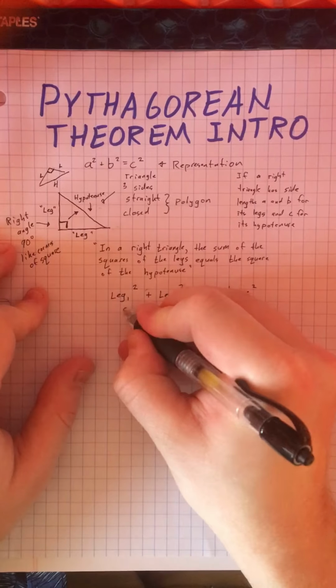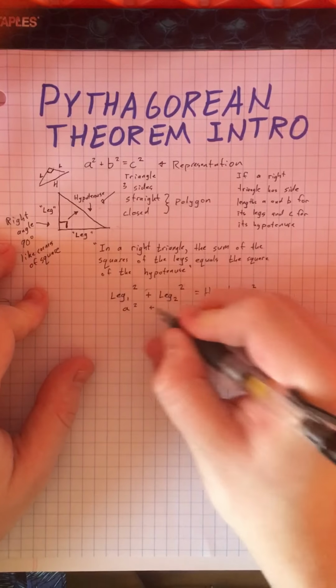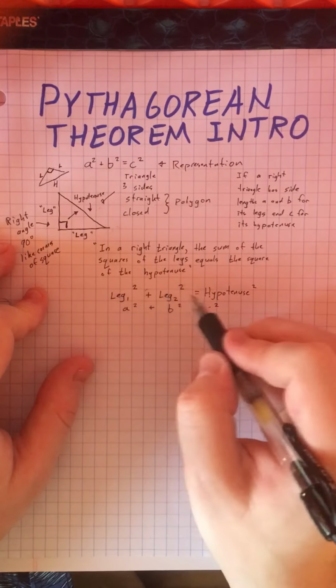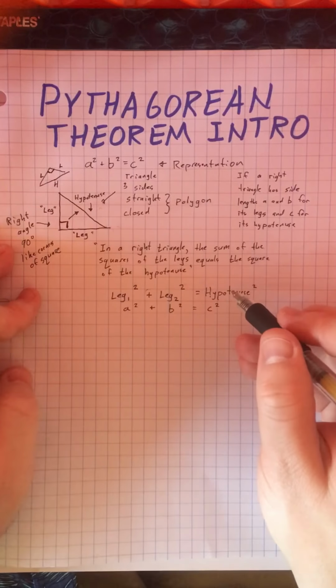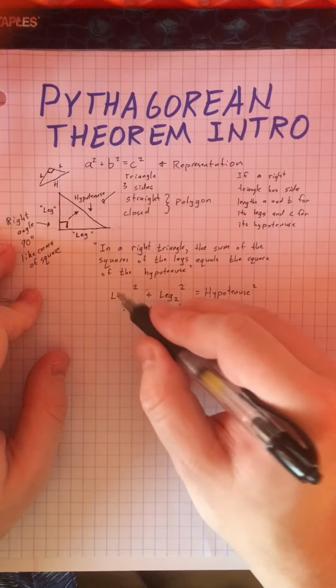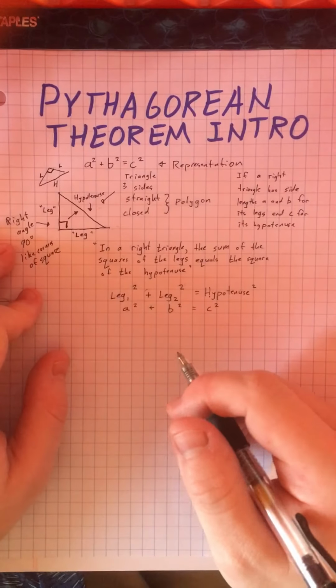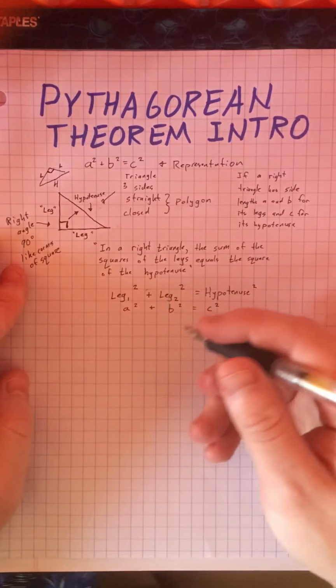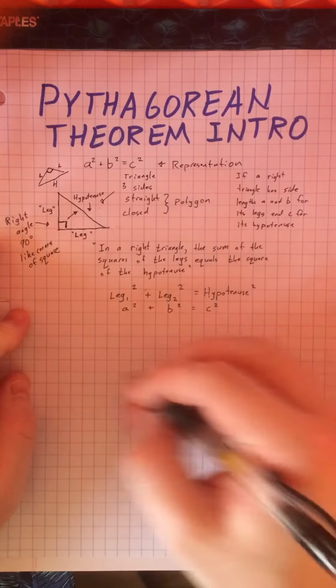Or, as we often represent it as a formula, a squared plus b squared equals c squared, where a and b are the length of the legs and c is the length of the hypotenuse. By convention, we usually use a to represent whatever the shorter of the two legs is, but that's not required. Mathematically, it would work the same way, even if you choose to define your stuff differently. So let's see where this becomes really powerful.